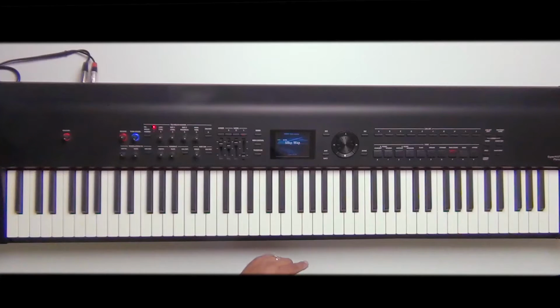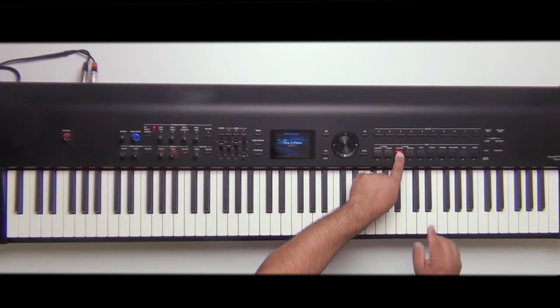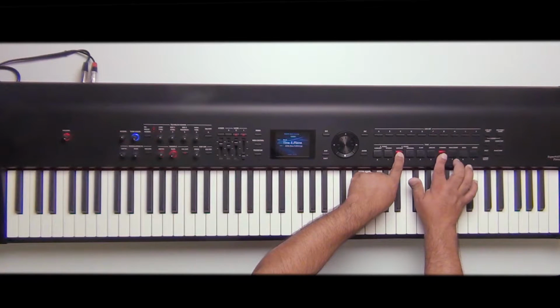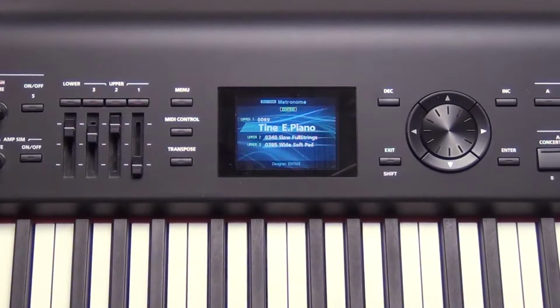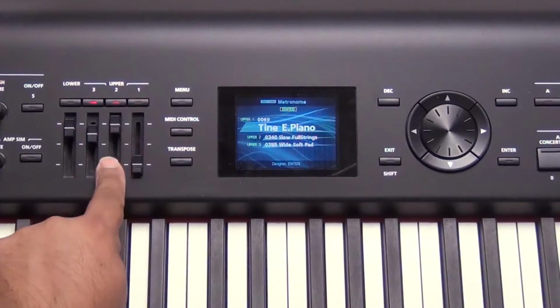Okay, now that we have our 3 sounds that we know we want to use, let's go ahead and put them together. Check this out. First off, I'm going to press and hold EP, then press and hold string, and then press and hold pad. And now if you look at the screen, you see I have 3 sounds layered. Once I have these 3 sounds layered, I am able to adjust their individual volumes just by using the sliders right here.